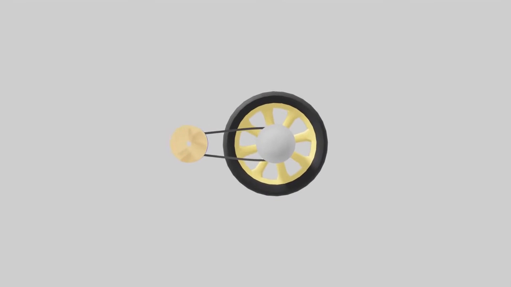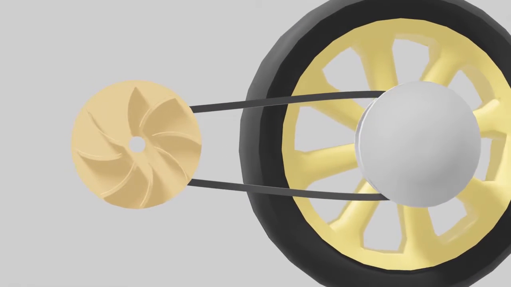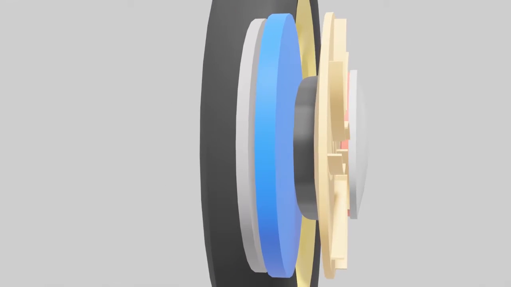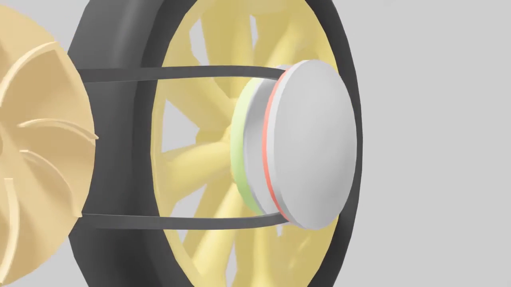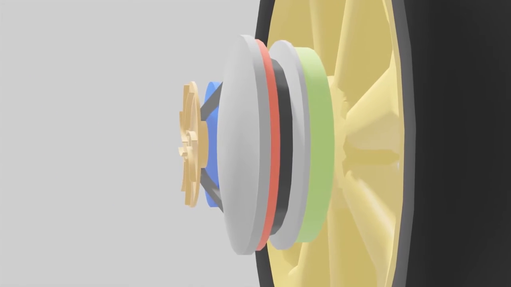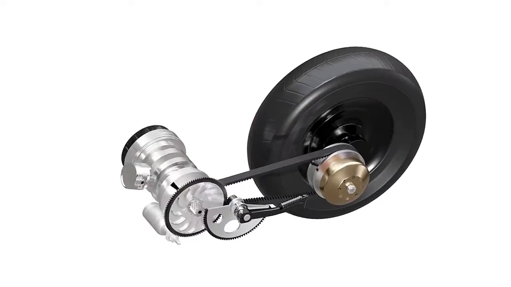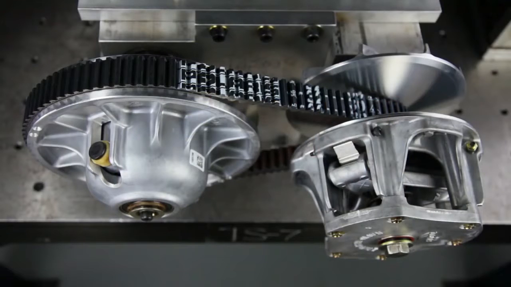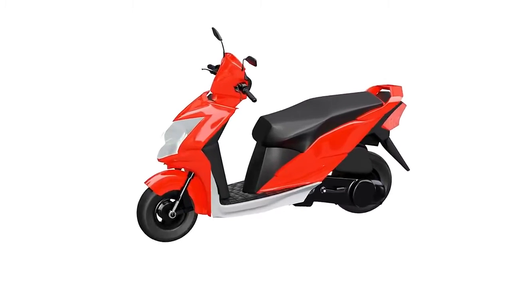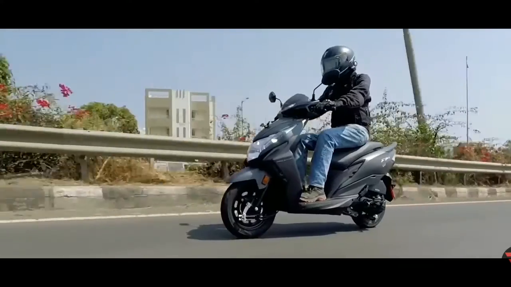We already know that the job of the transmission is to change the speed ratio between the engine and the wheels of an automobile. The transmission uses two gears with different diameters, so that the rotation from the crankshaft can be changed to have more torque with lower speed. But how about automatic transmission? Does it use several gears or not? In this video, we will learn about the CVT transmission, which is widely used in automatic motorcycles.